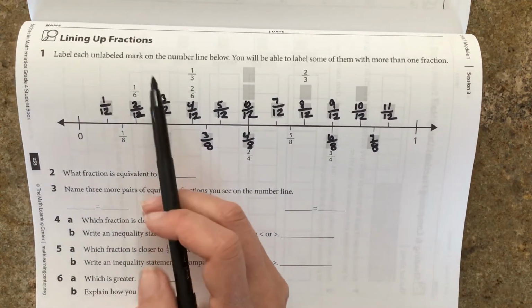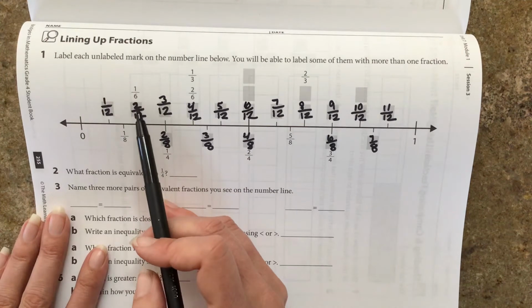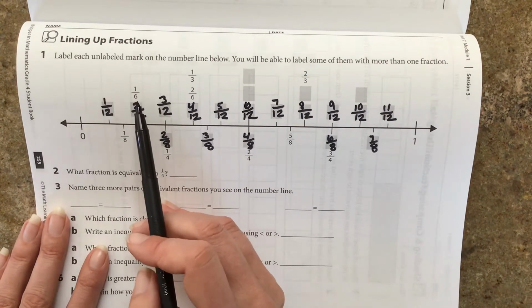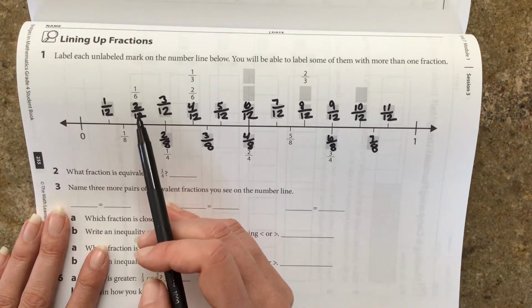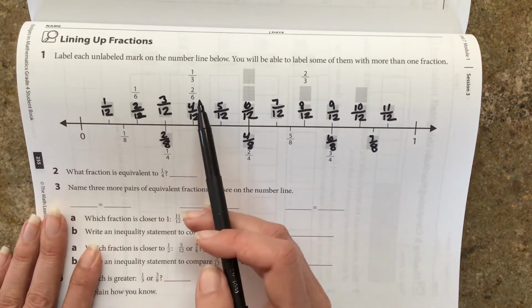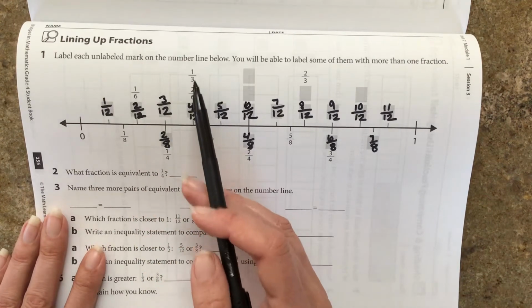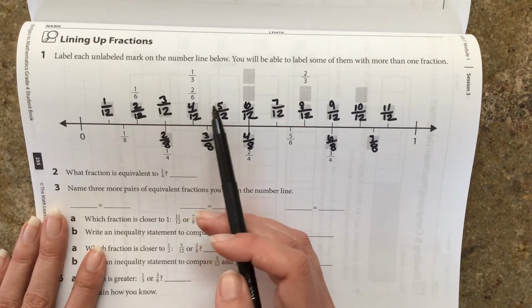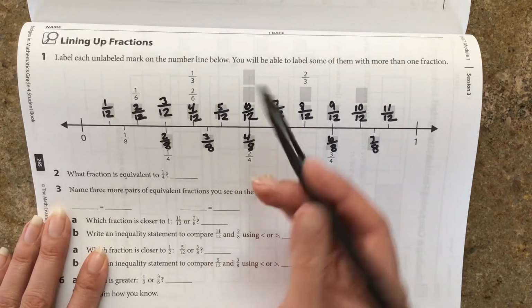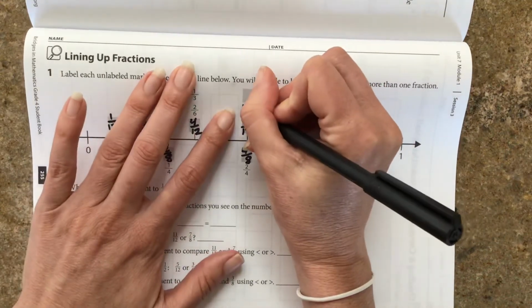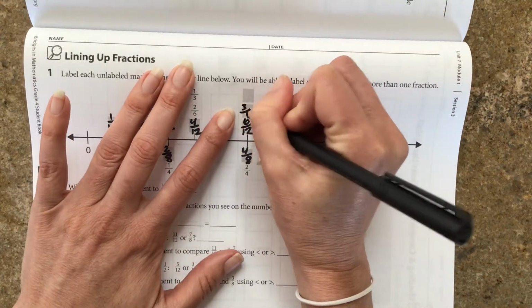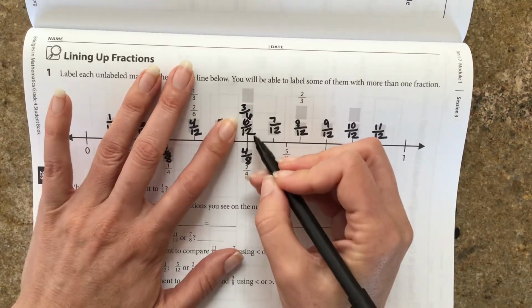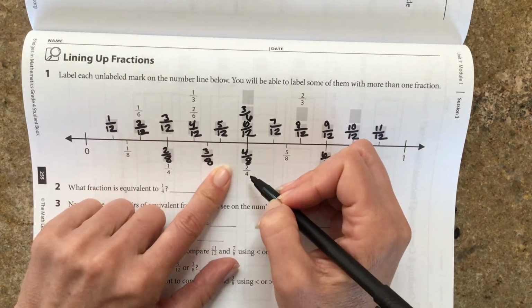Up above here, we have sixths. 1/6, which is equal to 2/12. 2/6, which is equal to 1/3, and 4/12. Here we would have 3/6, which is equal to 1/2, just like 6/12, 4/8, and 2/4.